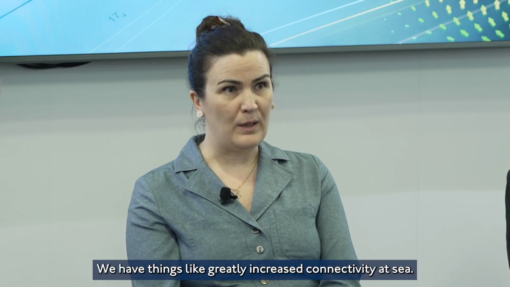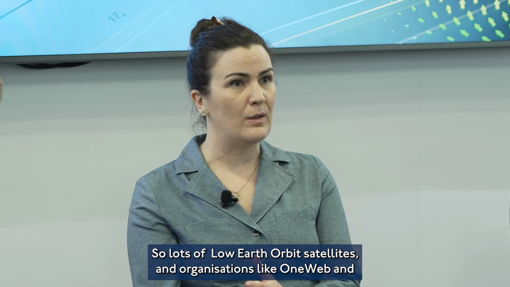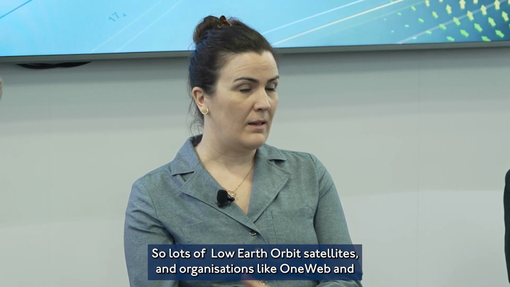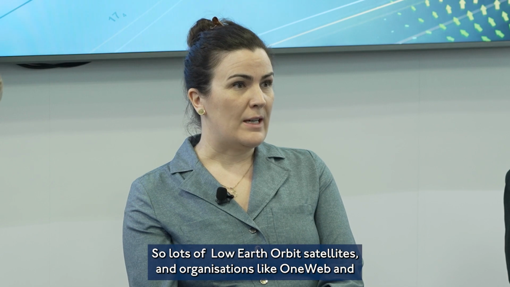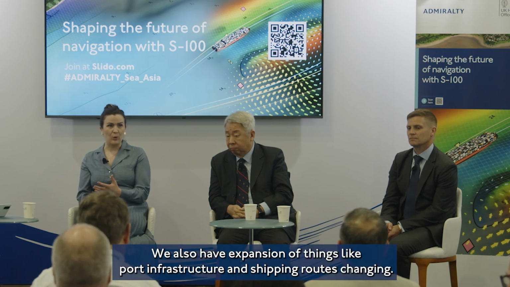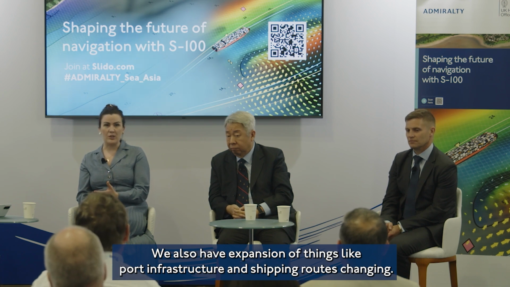We have things like greatly increased connectivity at sea, so lots of low Earth orbit satellites and organizations like OneWeb and Starlink providing that connectivity to people at sea. We also have expansion of things like port infrastructure and shipping routes changing.